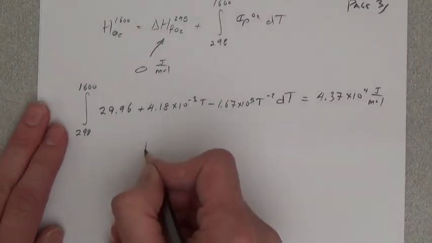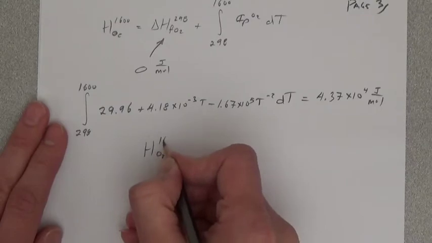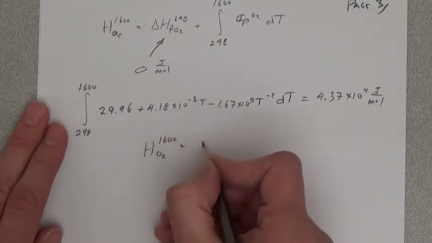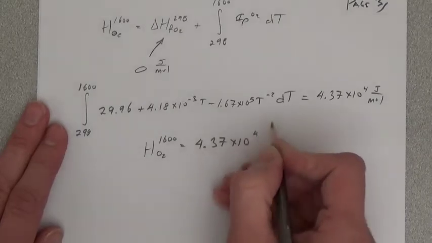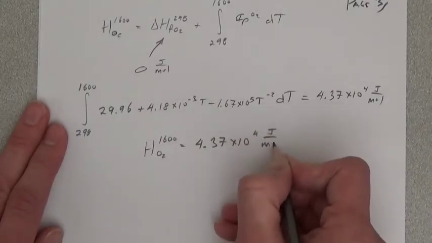So HO2 at 1600 is equal to 4.37 times 10 to the 4 joule per mole.